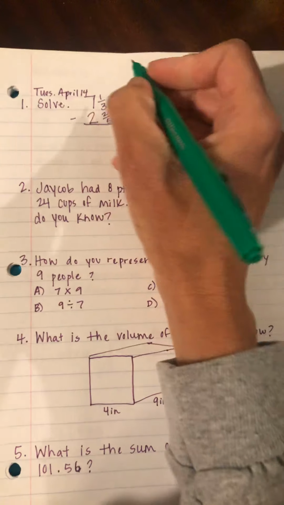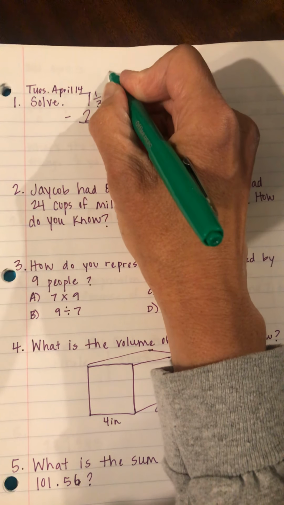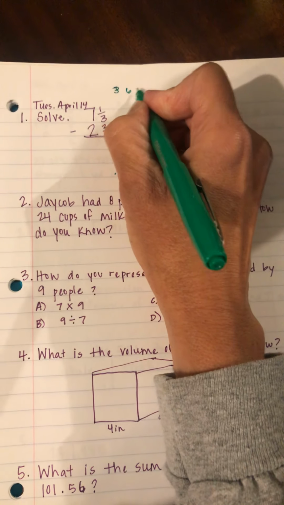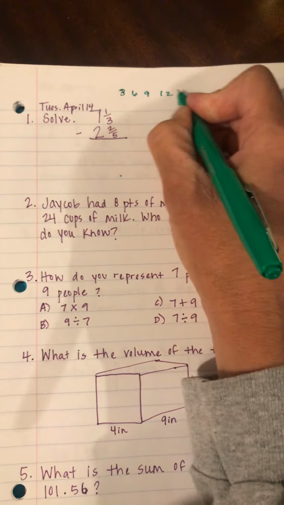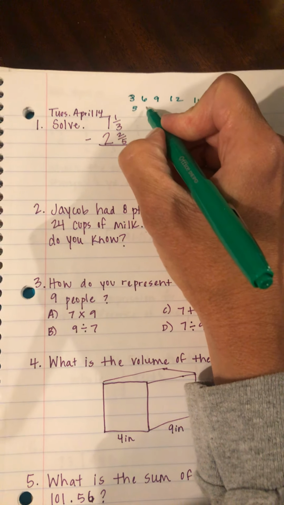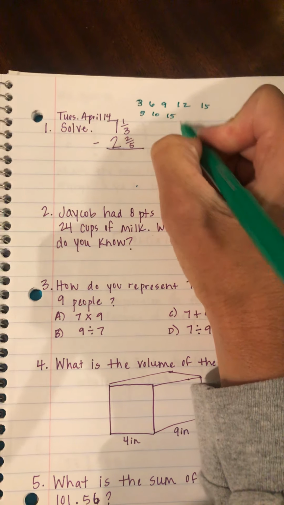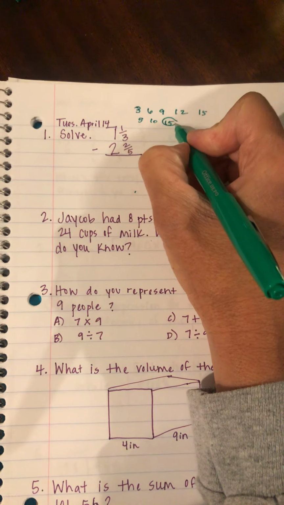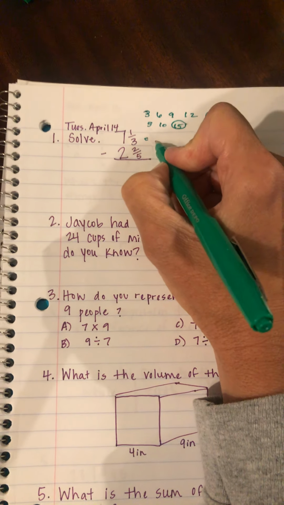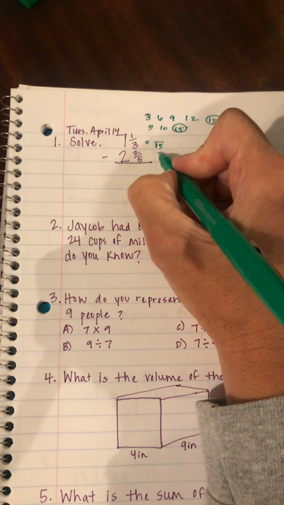So for those who have maybe forgotten over this little break, I can write the multiples of 3. I can do 3, 6, 9, 12, 15, and I can list some 5s. I've got 5, 10, 15. Oh, here we go. I have one that they have in common. I have 15. So using 15, I'm going to come up with equivalent fractions.